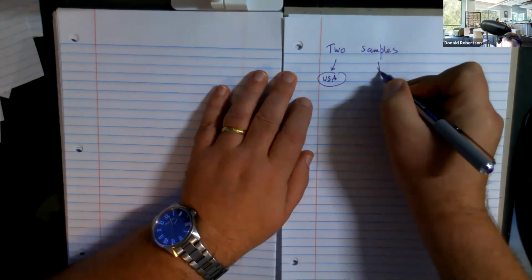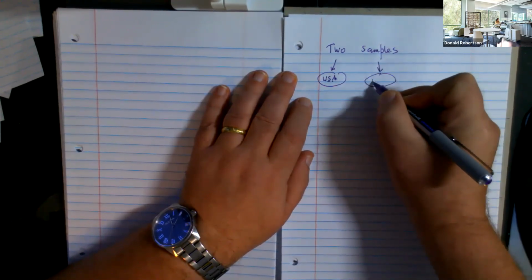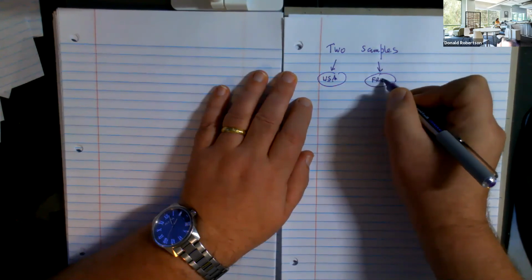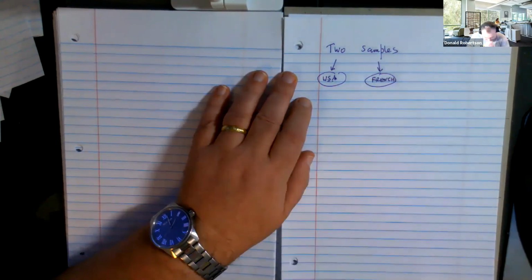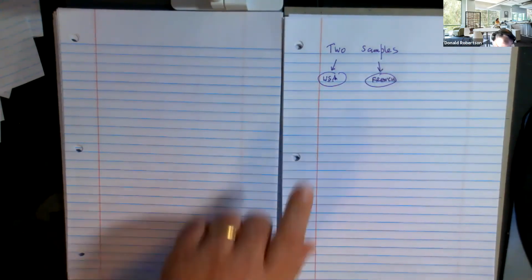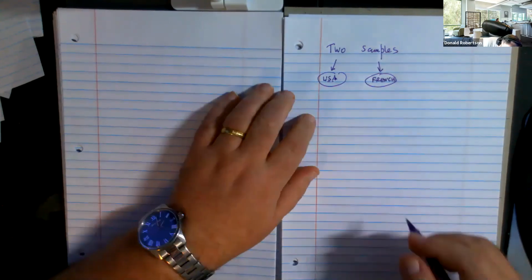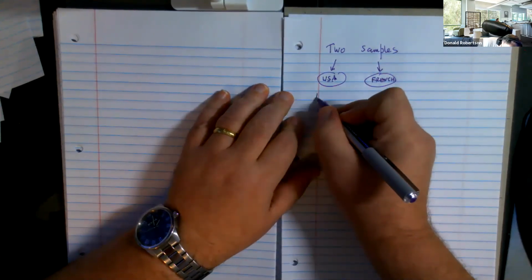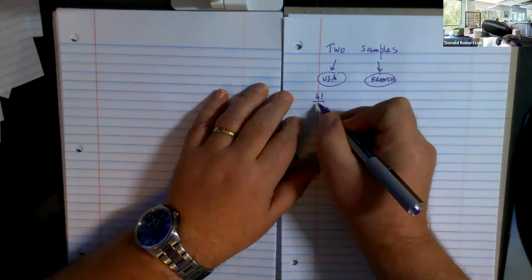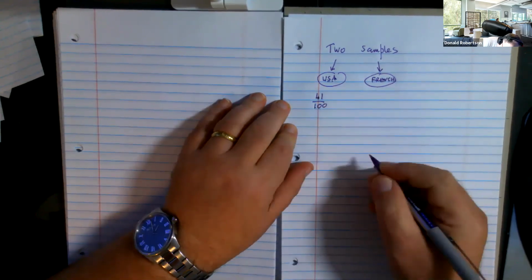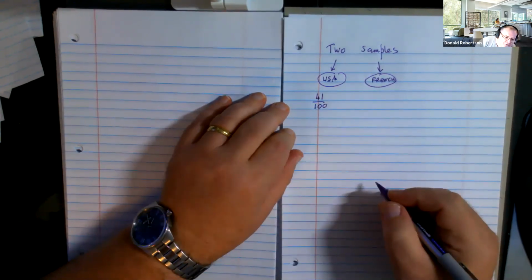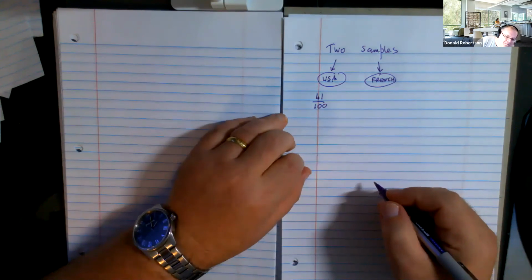And the second one, you collected data on the French. In the American sample, 41 out of 100 American adults said that they drank some red wine in the last week.